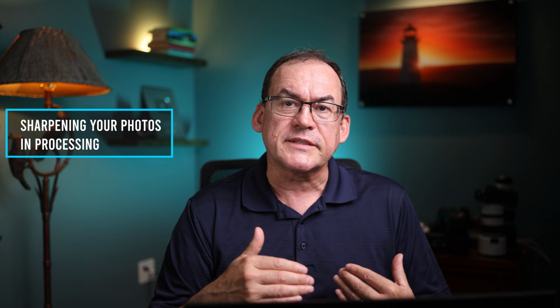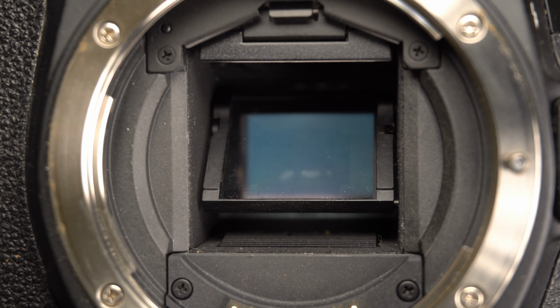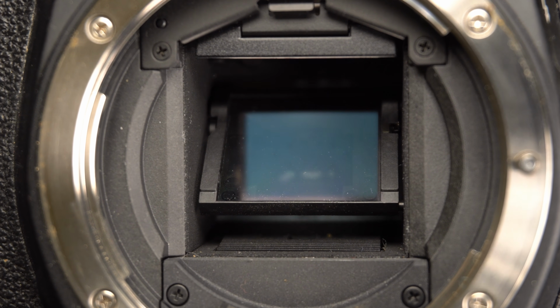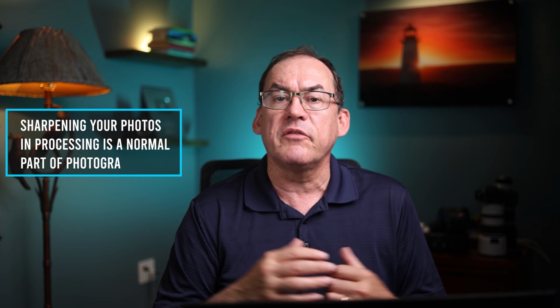So first and foremost, we should always try to get sharp photos in the field. The better your image when you start post-processing, the better result you'll be able to get from your photo. And why do we need to process images for sharpness anyway? Well, that's because your raw images from your camera, if you are shooting in RAW, start off their life needing a bit of sharpening. Some cameras have anti-aliasing filters in front of the sensor to prevent moire, which softens the image. So sharpening your photos in processing is a normal part of photography.